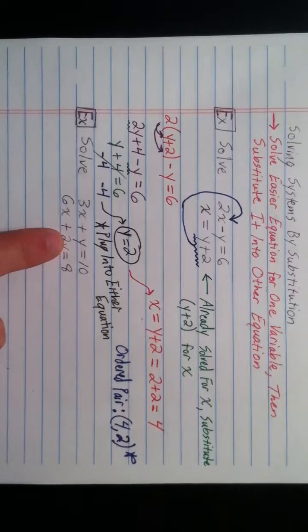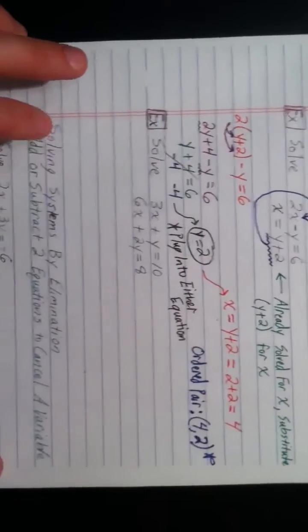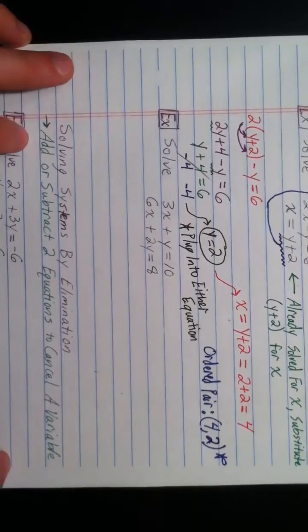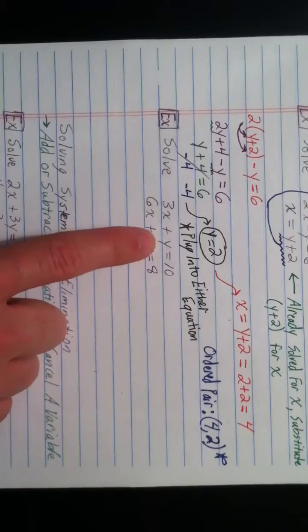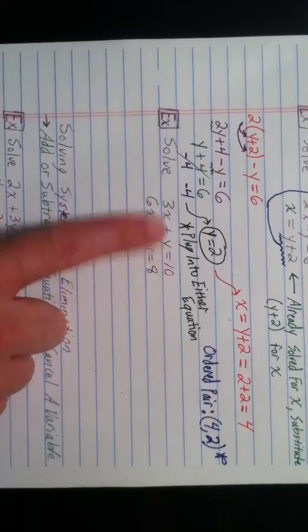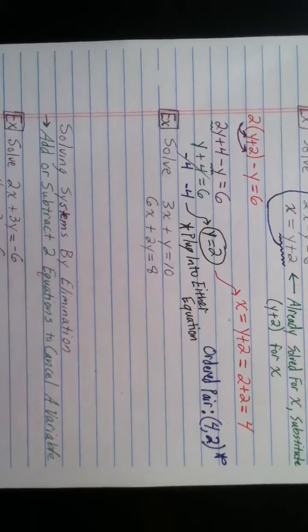Alright, let's do this other example. Using the substitution method again, see if we can really get this idea down. We have 3x plus y equals 10, and 6x plus 2y equals 8. Once again, we want to look at the two equations and determine which one would be easier to solve for one of the variables. Looking at these two equations, when you have a y almost by itself in this first equation, we can solve it in just one move, getting the 3x to the other side.